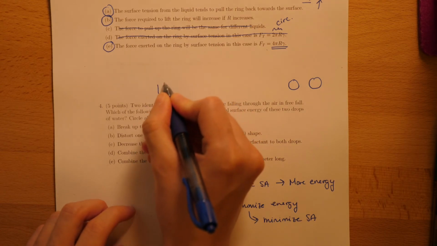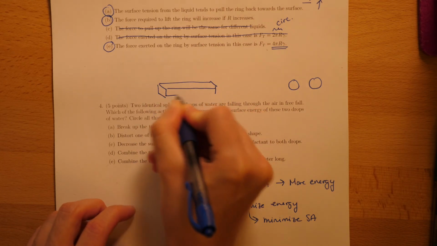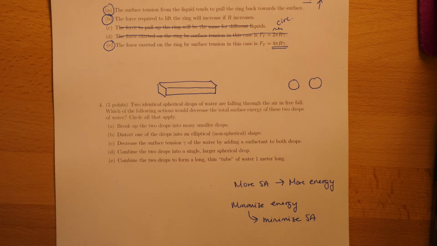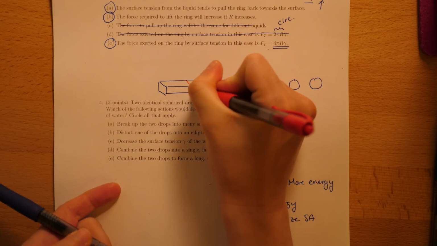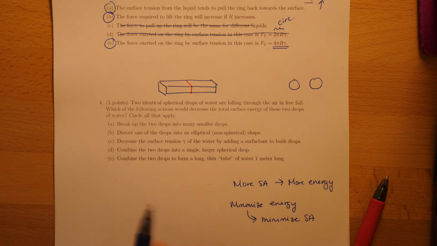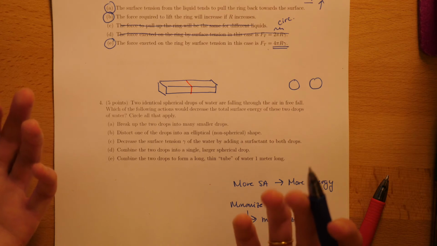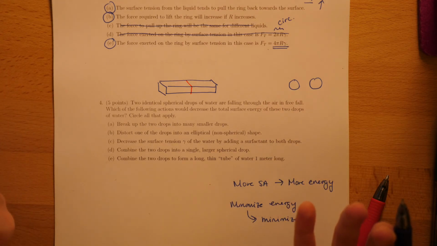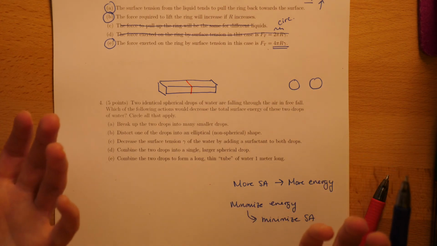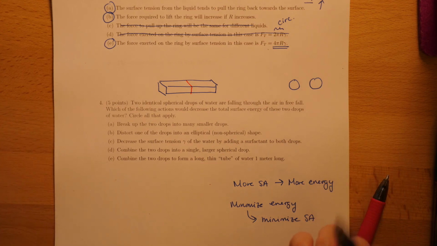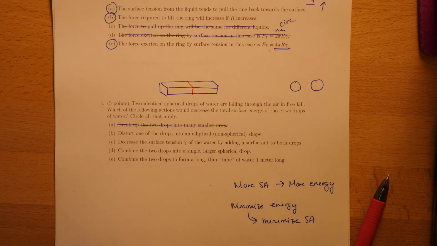I like to think about a stick of butter, or a block of tofu or something. So if you take it and then you cut it in half, so you come in with your knife and you cut it in half and break it into 2 pieces, now you've just exposed new surface that wasn't exposed before. So the total surface area has to go up. So whenever you take something and you chop it into smaller bits, you're increasing the total surface area, which means you're increasing the energy. So this will do the opposite of what the question's asking for.